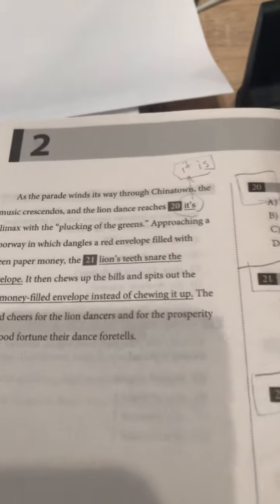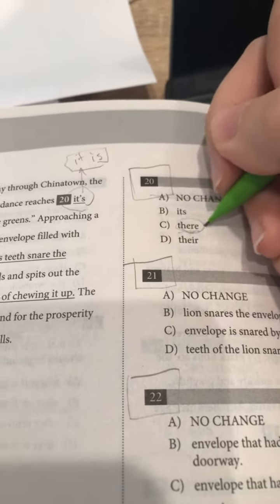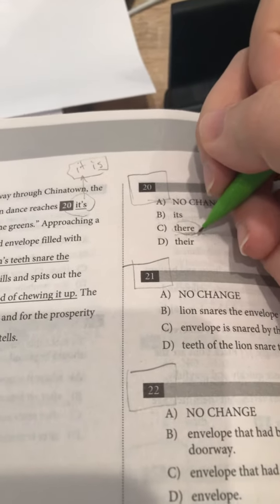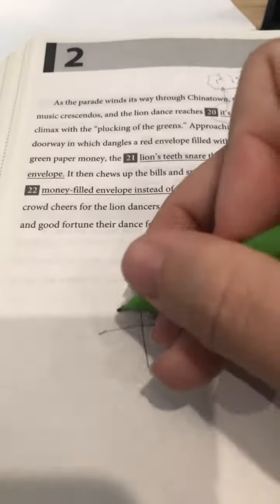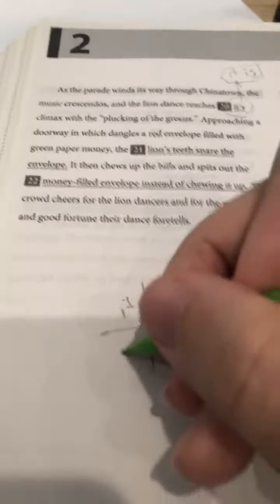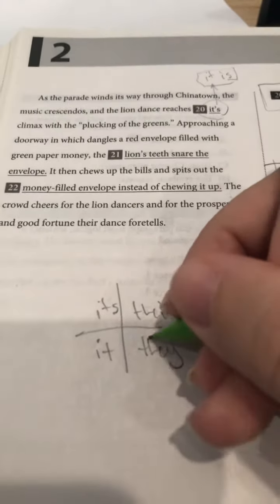Now we have the lion dance reaches its climax, or, well, this "there" right here refers to location, like here, there, everywhere. All of those words end with H-E-R-E, so that's not the right one because we want possession here. So then it's the question of "it's" or "its." And if you remember what I might have mentioned to you in class, whenever you see this box, for some of you, I even wrote it on the back of your reminder notes sheet.